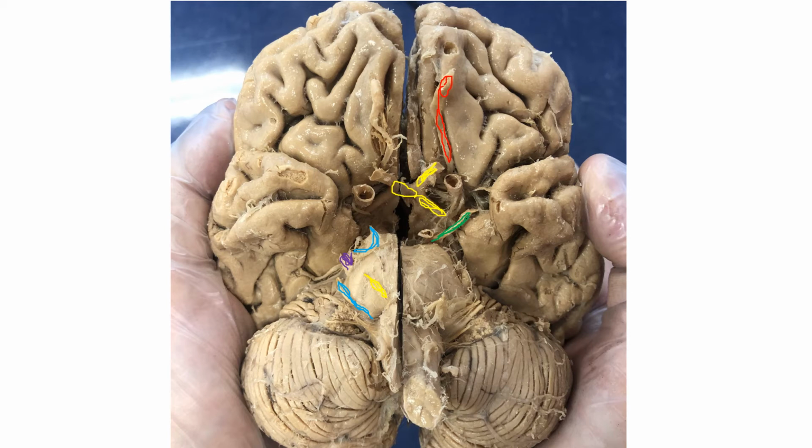Cranial nerve number 8, vestibular cochlear nerve. Okay, so we're going to go over this one in orange. Again, I'm going to retrace cranial nerve number 7 on this side in yellow, and then cranial nerve number 8, the vestibular cochlear, is going to be this, it's kind of hard to see, but this orange region. So right below cranial nerve number 7, that's going to be the vestibular cochlear nerve.